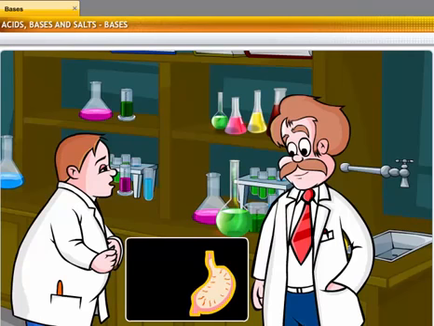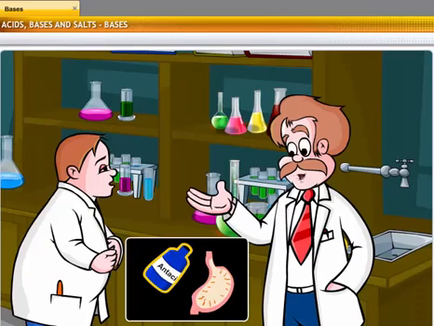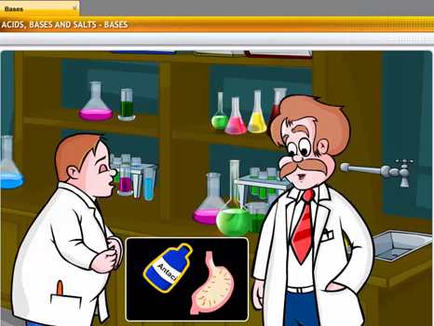This acidity of food is relieved by using an antacid, which is a mild base like sodium bicarbonate. A mild base neutralizes the excess acid produced in the stomach and makes you feel relieved.